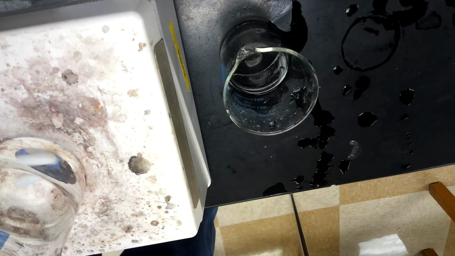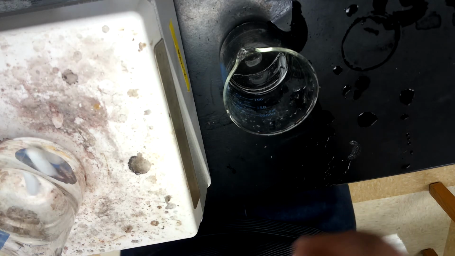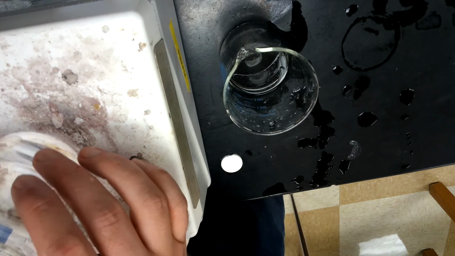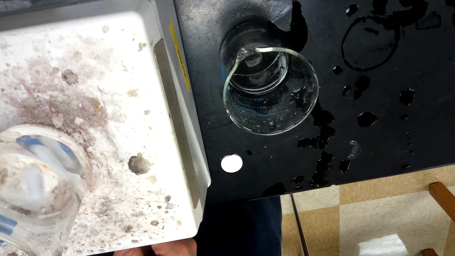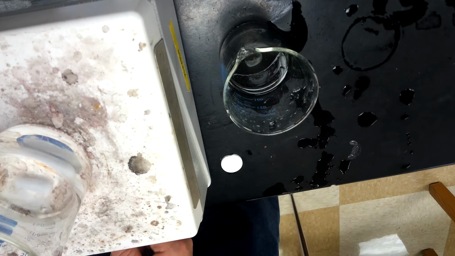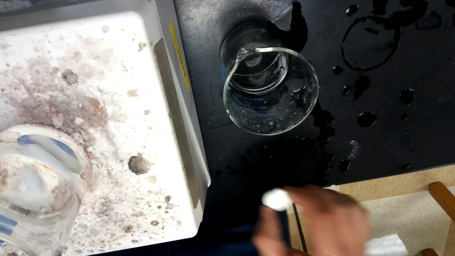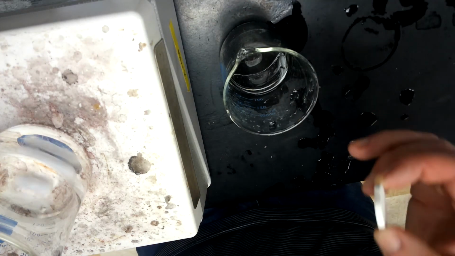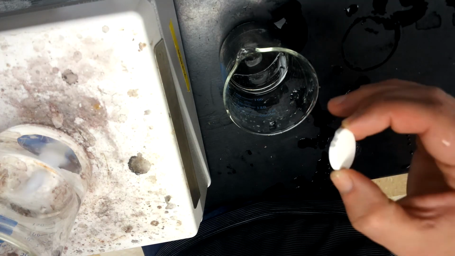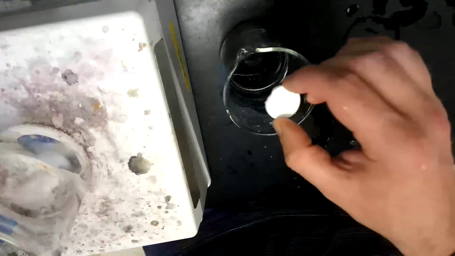So I have 2 whole tablets again. So you want that stir going just right for the size of the beaker. There, that's looking pretty good. So water in both. This one's being stirred. This one's not. 3, 2, 1, go.